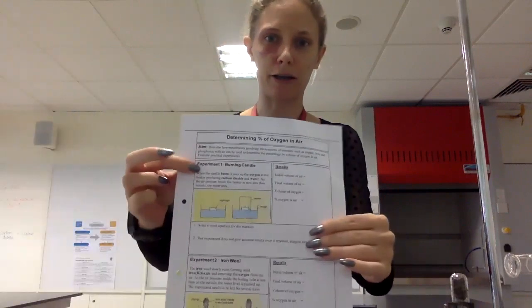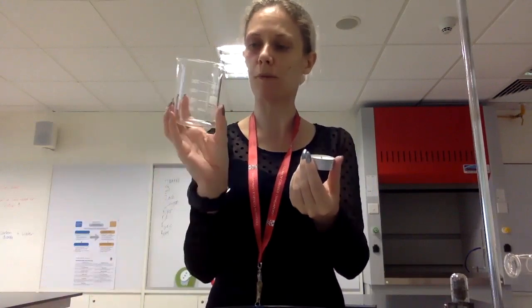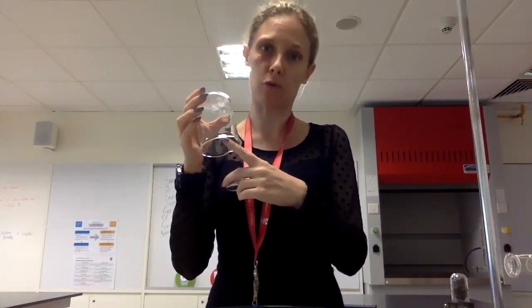So our first one is our burning candle experiment. The idea is as simple as you take a candle, you take a beaker of known volume, and this is a 250 beaker, and you burn the candle inside a beaker, floating in water. As the candle uses up the oxygen, it will disappear from the air in here, creating a vacuum. So the water will get drawn up into the beaker, and you can measure how much the water has gone up into the beaker.